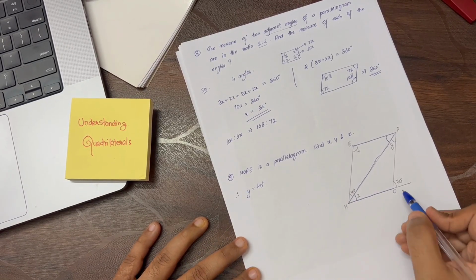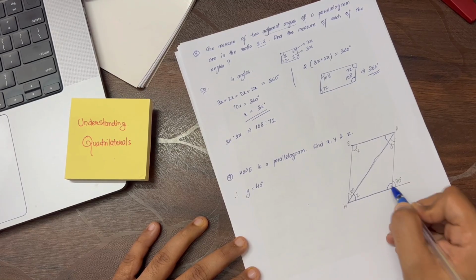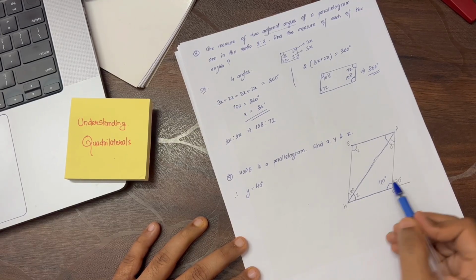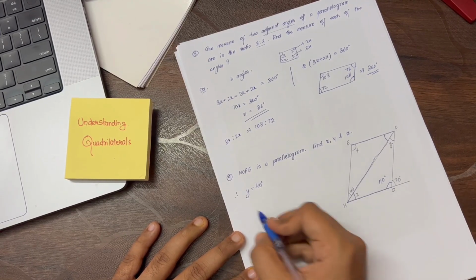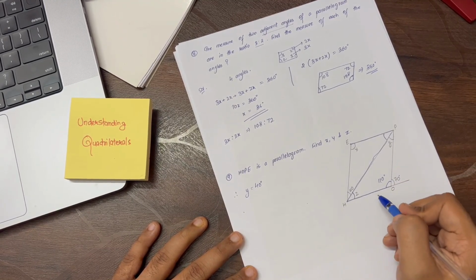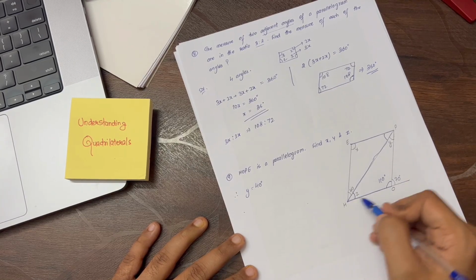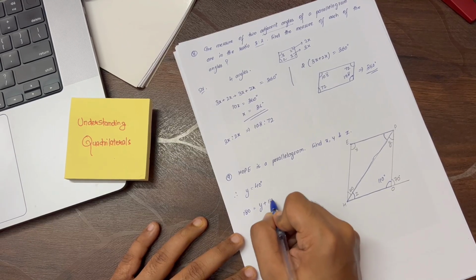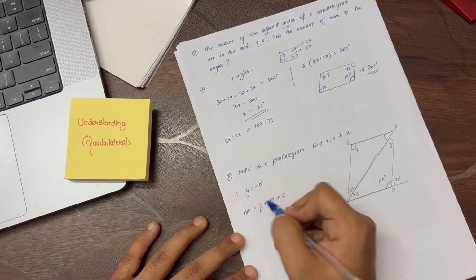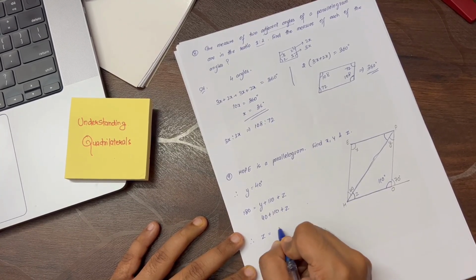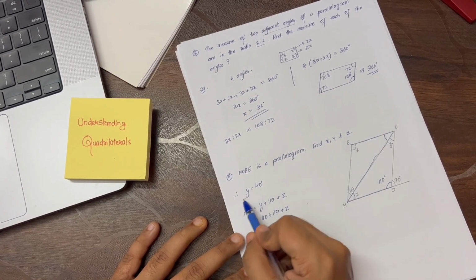Correct? And if this is 70, then in a straight line we know that this will be 110 degrees. So if we know that this is 110 and y is 40, then this is the angle sum property, where in a triangle the sum of all the angles is 180. So we know that 180 equals y plus 110 plus z. y is 40, plus 110 plus z. So we got z is equal to, this is 150, 180 minus 150 is 30 degrees. So we got our z, we got our y.